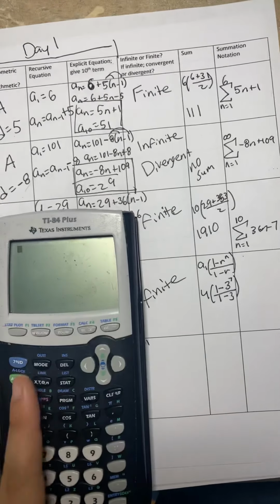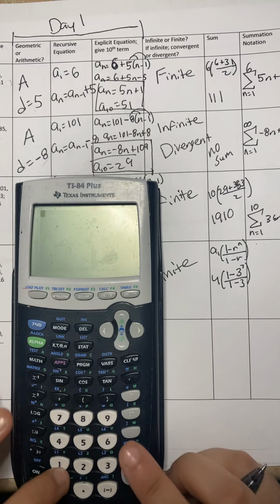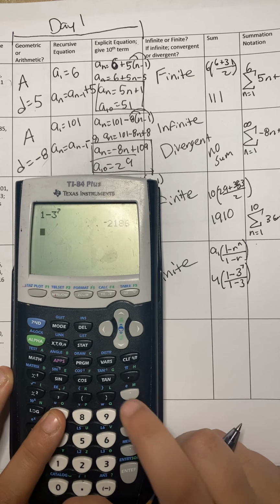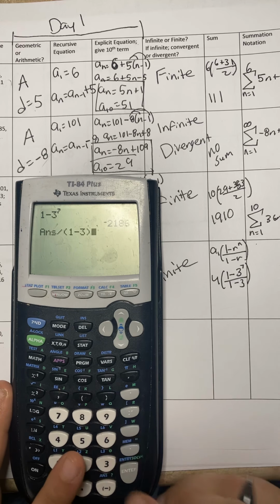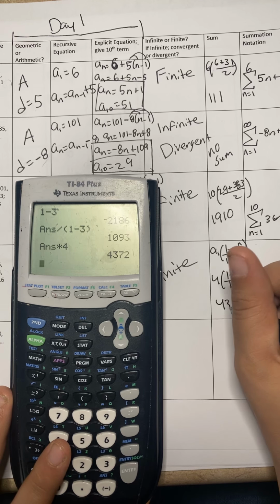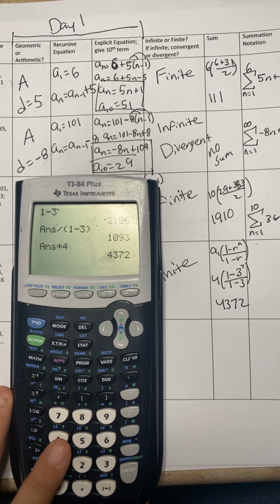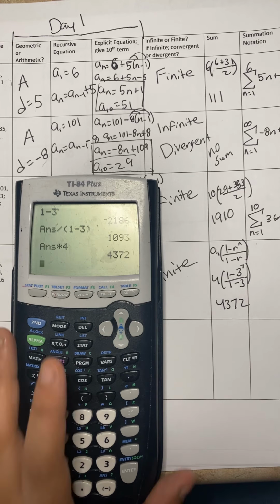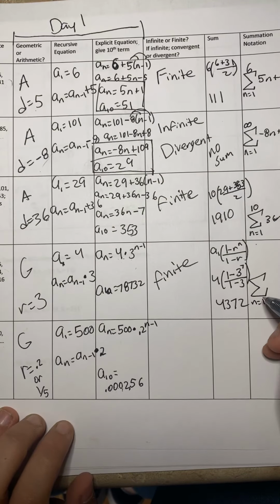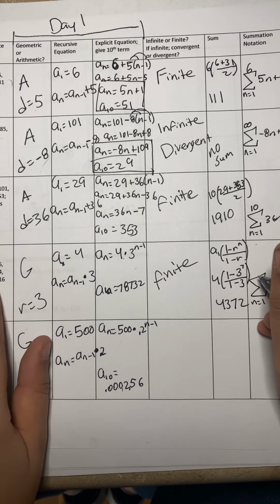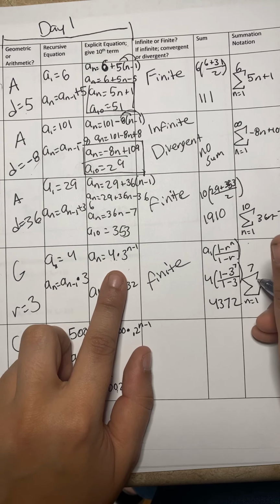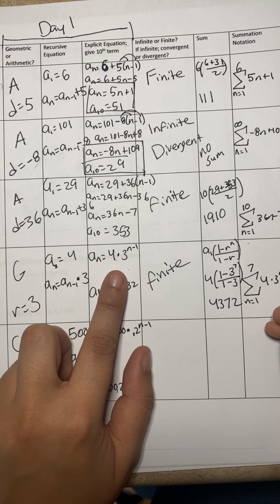So again, I always take this one piece at a time. I do the top of the fraction first. So 1 minus 3 to the 7th divided by 1 minus 3, times 4. Gives me 4,372. Okay, and then our summation notation follows the same process. N equals 1 goes on the bottom. My number of terms go on top, so there's 7 terms. And then my explicit equation is what goes at the end. 4 times 3 to the n minus 1 power.